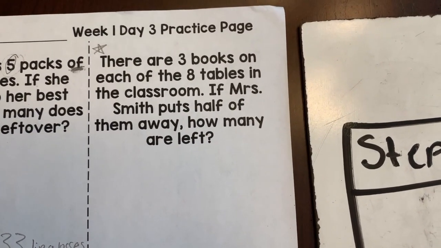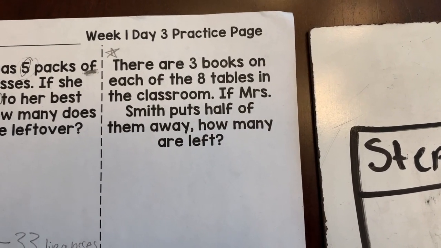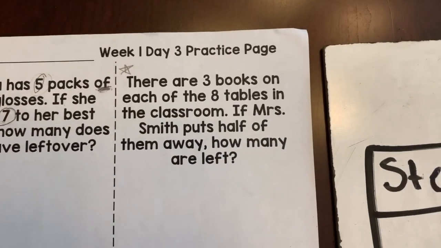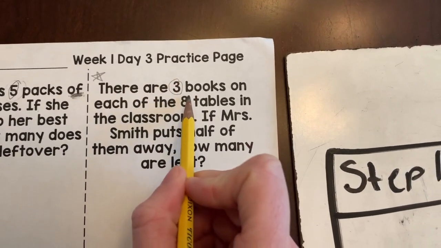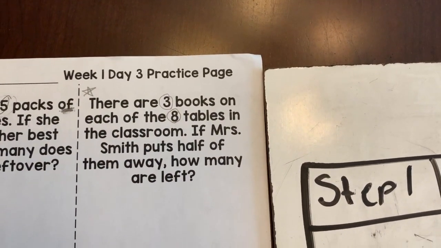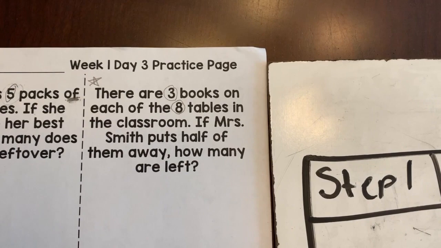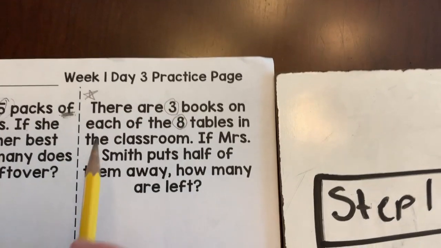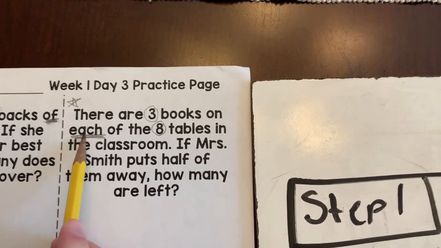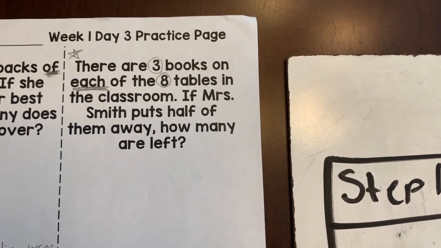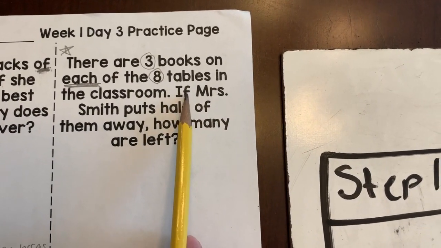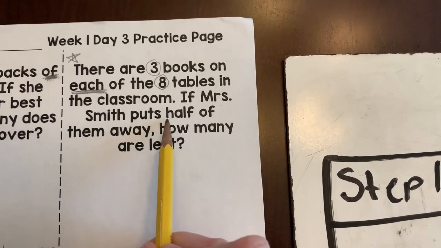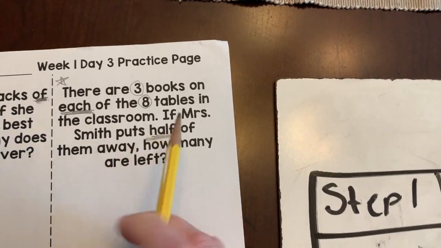There are 3 books on each of the 8 tables in the classroom. If Mrs. Smith puts half of them away, how many are left? I see the numbers 3 and 8. I don't see any other numbers here. Let's see if I can find my keywords. Oh, I see the word each. That's a keyword that tells me to multiply. In the last step, I see if Mrs. Smith puts half of them away. Half looks interesting to me. I'm going to underline it so I can come back to it.